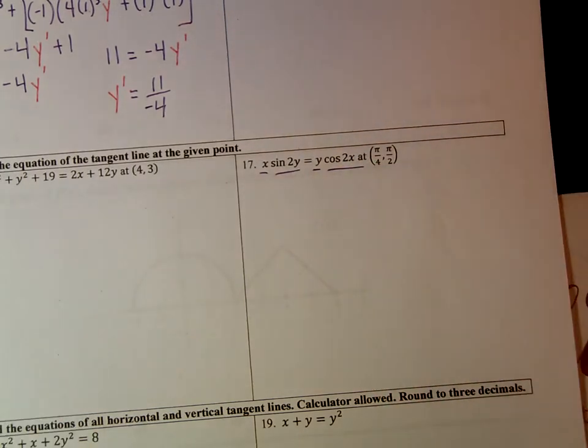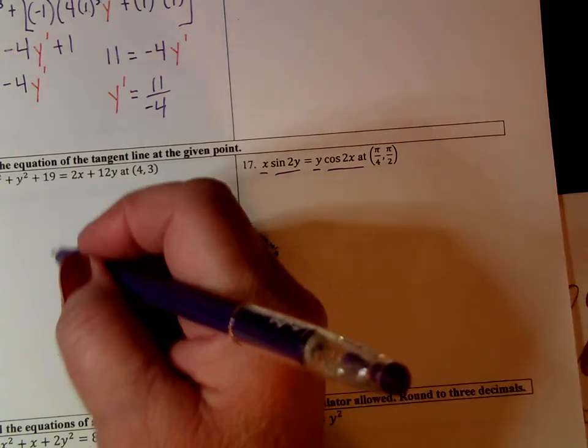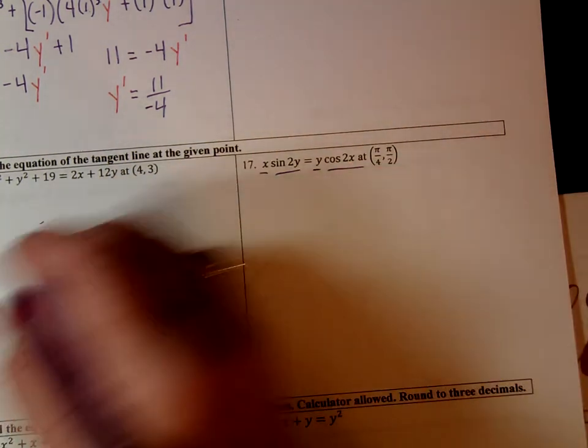I'm actually going to come over here and start it. So the first is x times the derivative of the second.